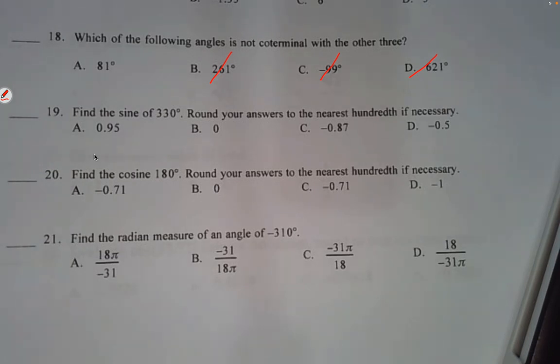If it doesn't add up to the other answers, that's the one. I could have started at my biggest number and subtracted 360. Whichever answer didn't line up with those is the one that wasn't coterminal, because coterminal means you can add 360 to get to that other answer or subtract it.